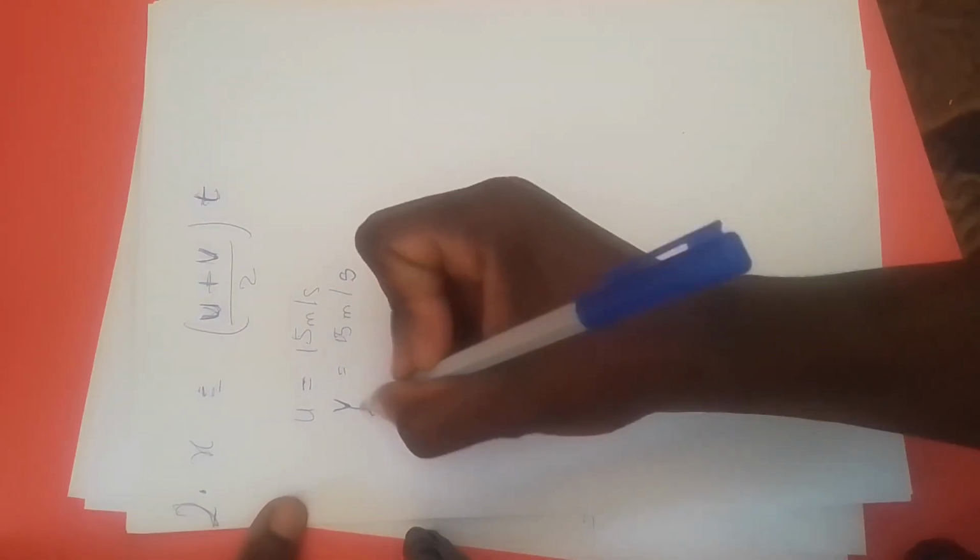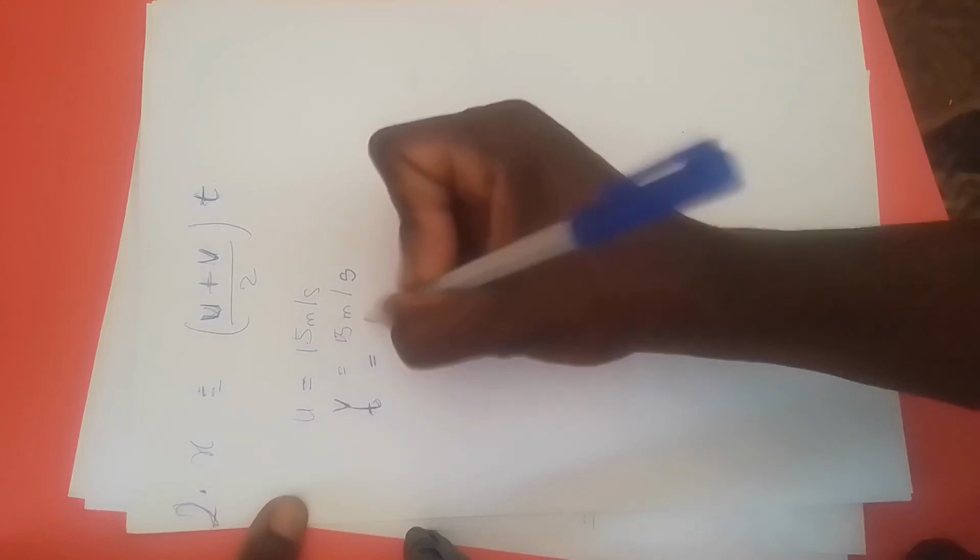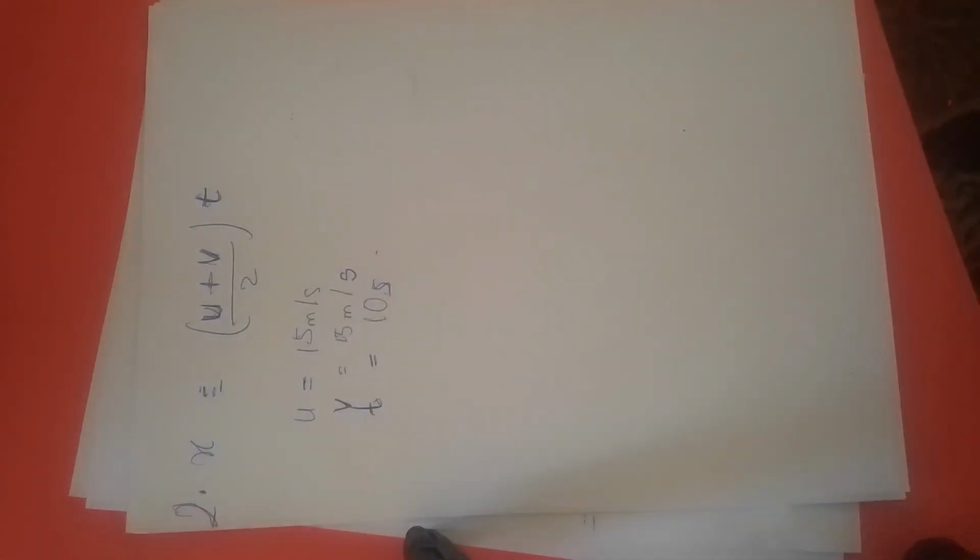So t is equal to 10 seconds. Ultimately we want the distance it traveled in 10 seconds. So for the time it was moving, we want the velocity.